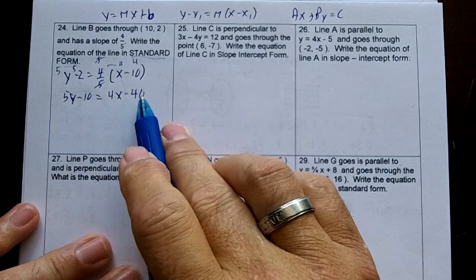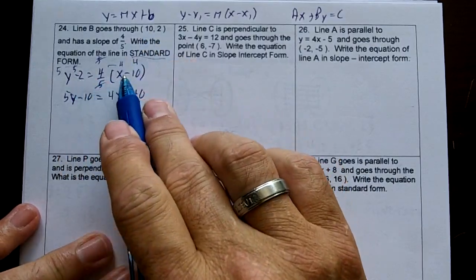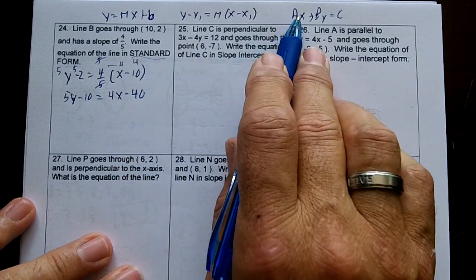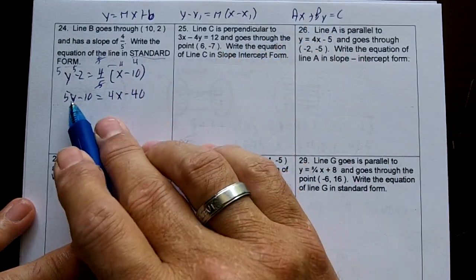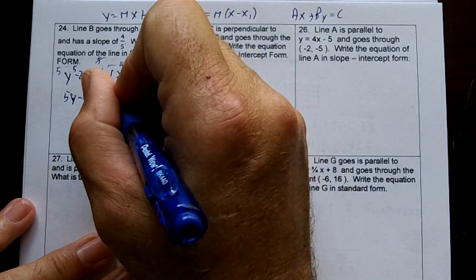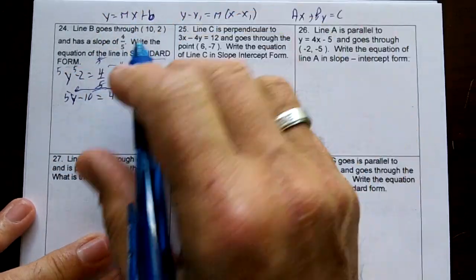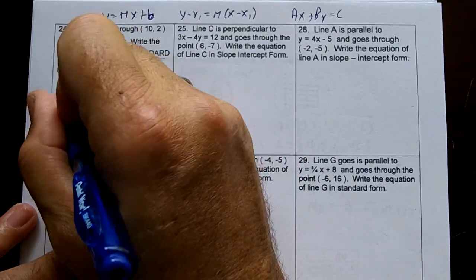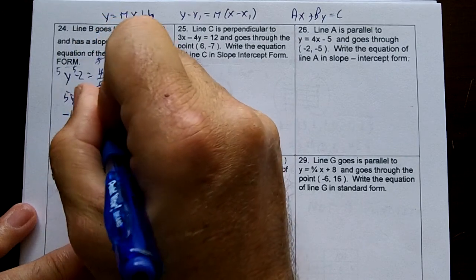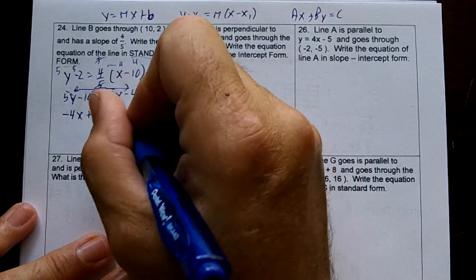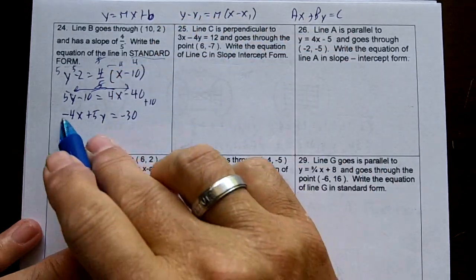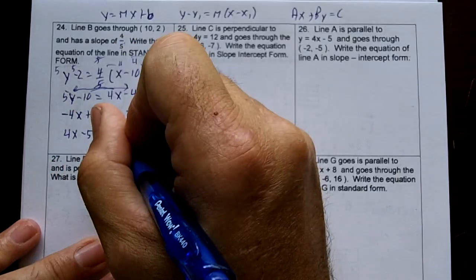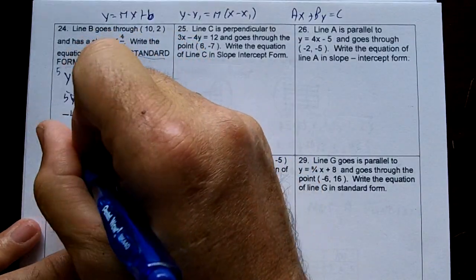Okay, we should all be able to get here from here. So we plug it into point slope, we get rid of the fraction, multiply out. We have this. Now we want standard, so we want the x, the y, the c. So I have y number, x number, so I'm going to move the x to the left and that negative 10 to the right. So the opposite of negative 10 is a plus 10. The opposite of 4x is negative 4x plus 5y equals, and negative 40 plus 10 is negative 30. Now then I'm going to switch all the signs. Equals 30, and this right here is standard form.